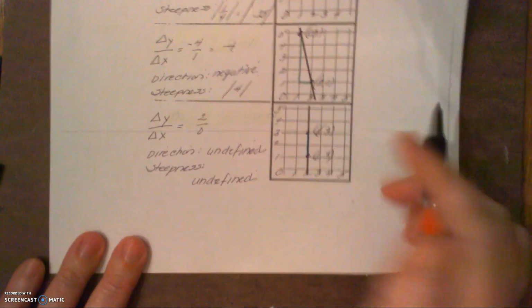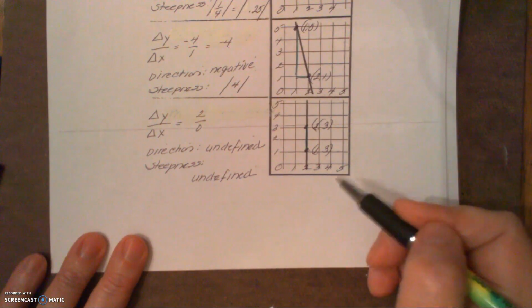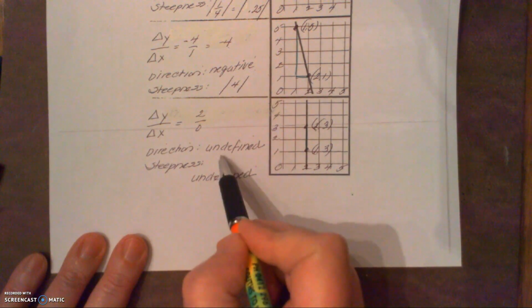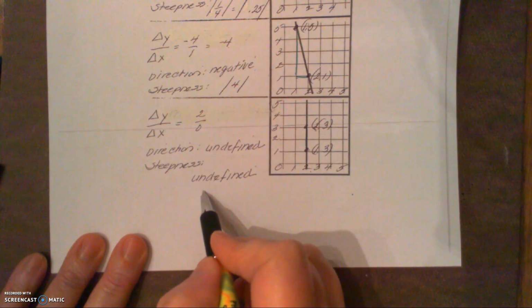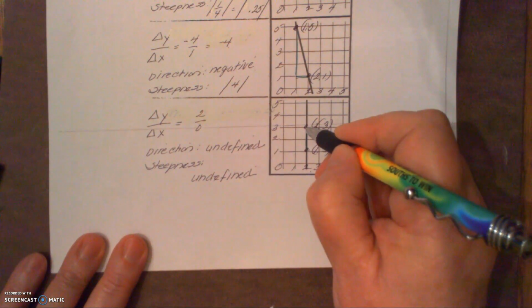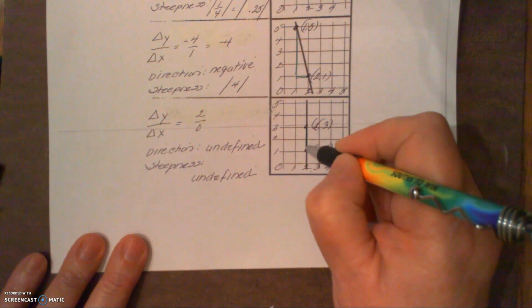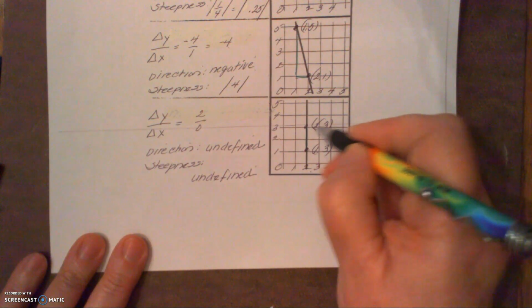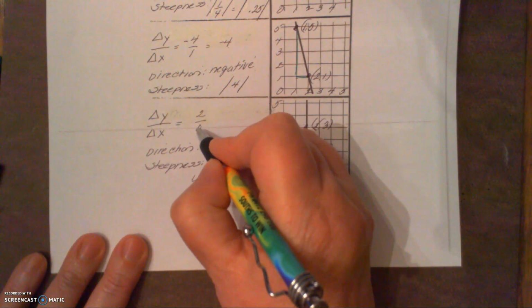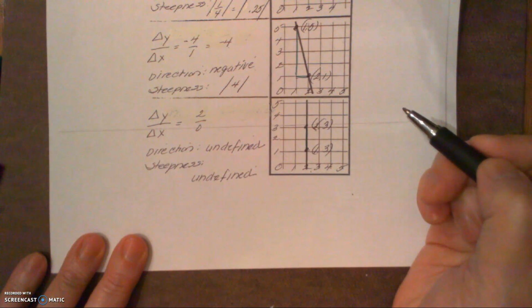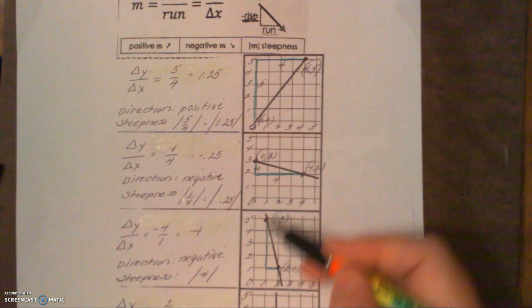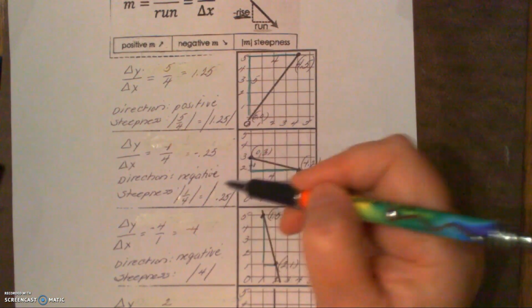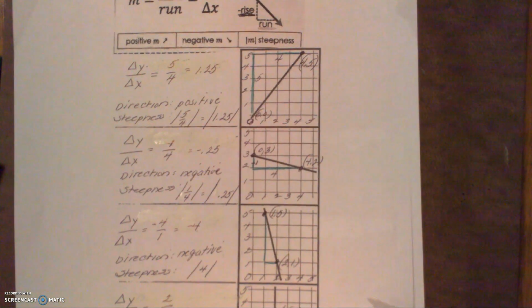Then I went down here, and this is our vertical line. And from the previous page, we know that undefined is a vertical line, and the steepness is undefined. So this is 2, because the rise is 2, but it doesn't go over anywhere, so it's 2 over 0. Okay? You might have different numbers, but the slope should have simplified to the same.